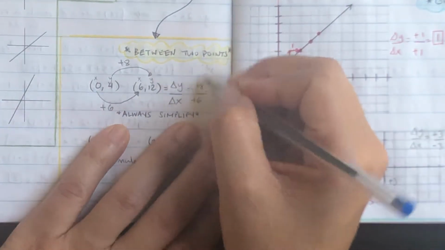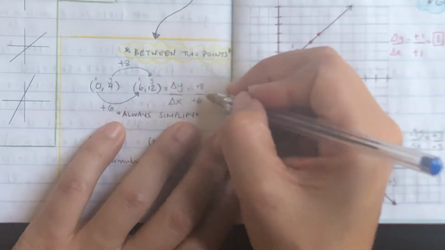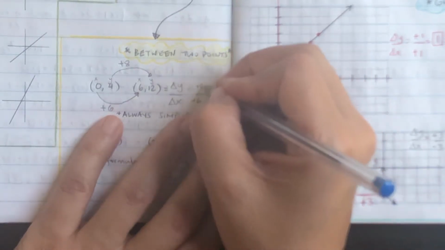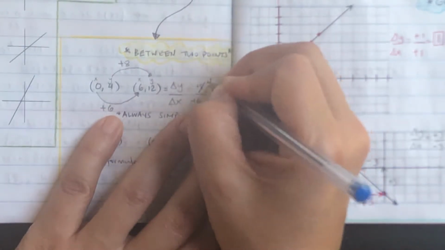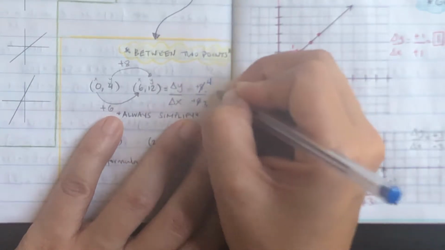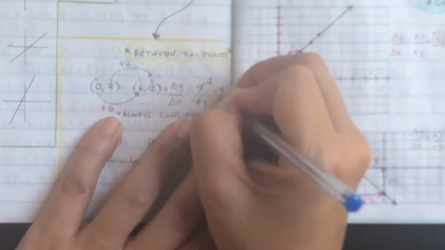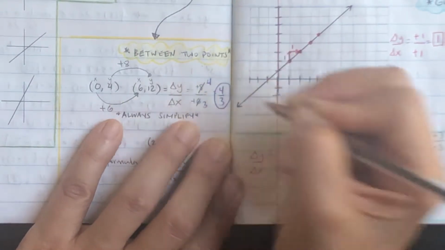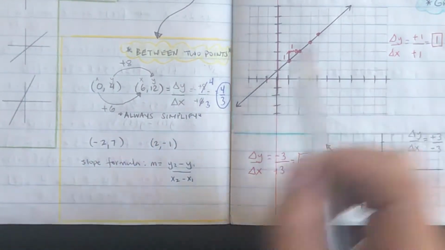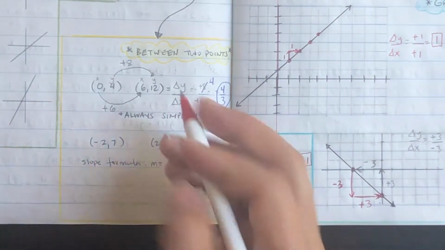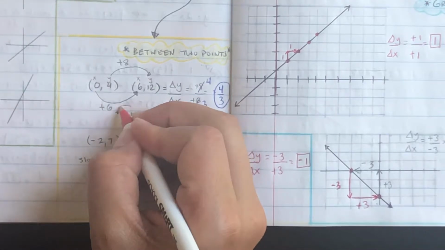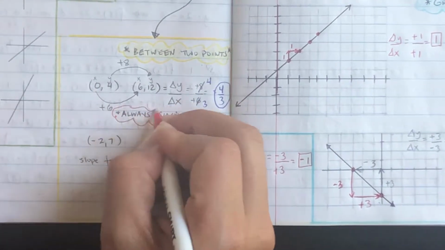And then you've got to simplify this. So what number goes into 8 and 6? 2. 2 goes into 8 4 times, and it goes into 6 3 times. So my final answer is 4 over 3. That's my slope. Okay, you always simplify. If you do not simplify, you get your answer wrong.